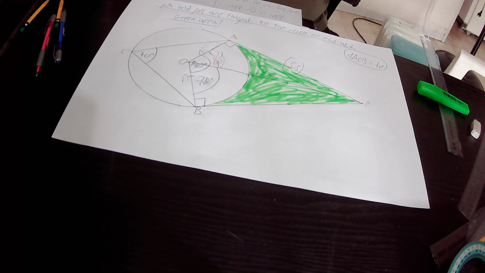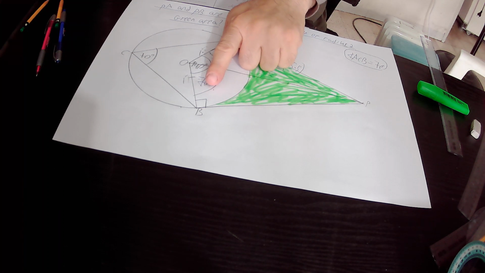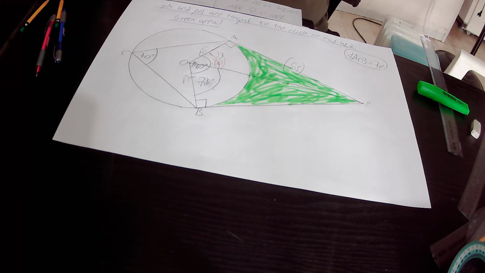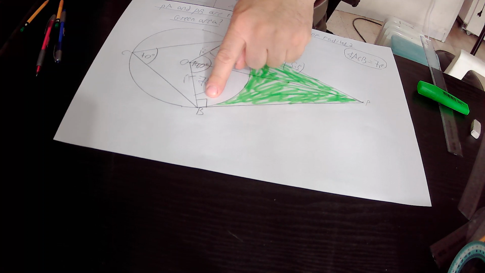According to rule 1, a tangent to the circle is perpendicular to the radius drawn to its point of tangency. So we have here the radius OB that is drawn to point B, the point of tangency of tangent PB with this circle. Whenever we have a radius drawn to the point of tangency, tangent PB will be perpendicular to the radius BO. If PB is perpendicular to BO, it means that this angle equals 90 degrees.